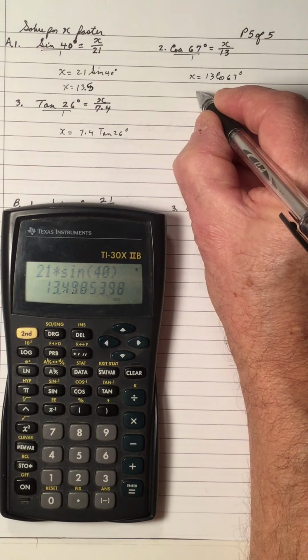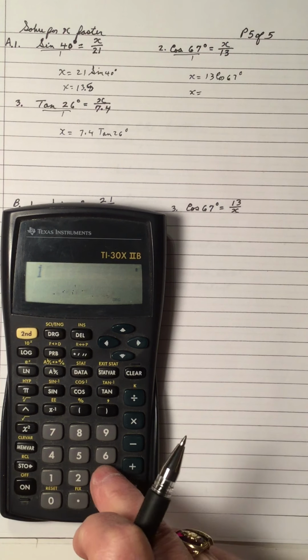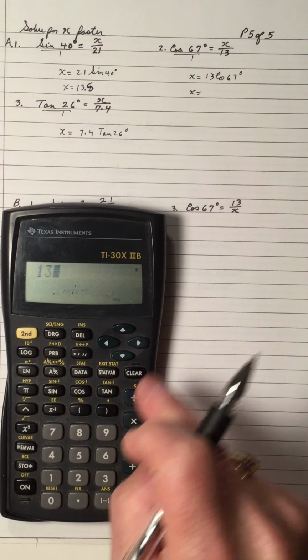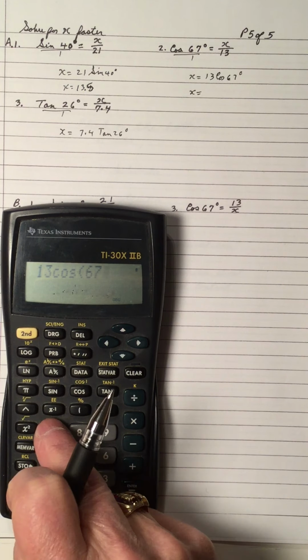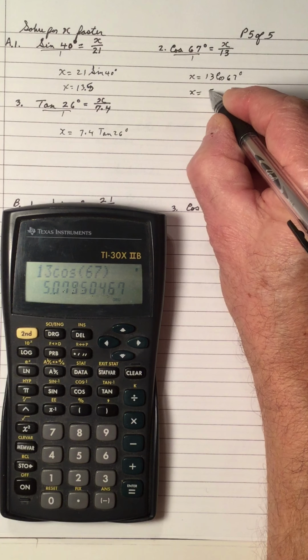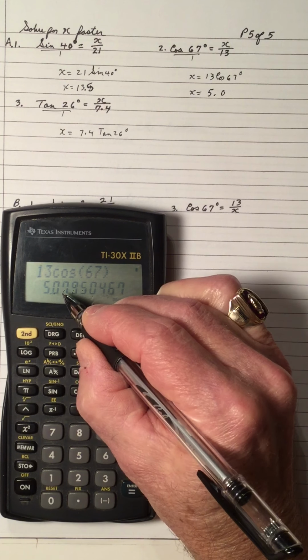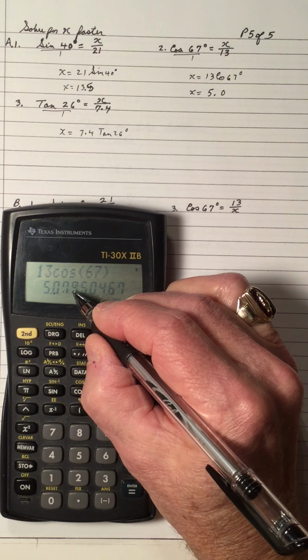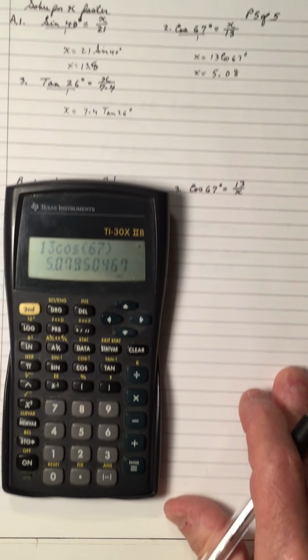And this one, x is equal to 13, I can go times or not, don't have to, cos 67. And I get two decimal places, 5.08. 7 is added. We add 1 onto 7 because that's a 5 or greater. That's an 8.